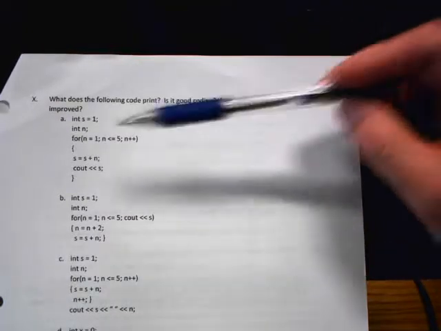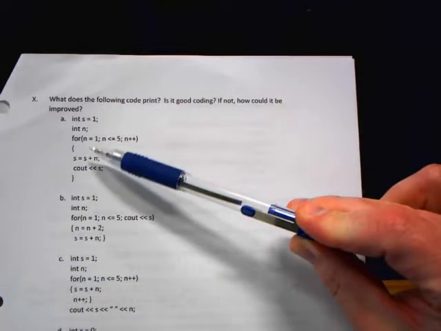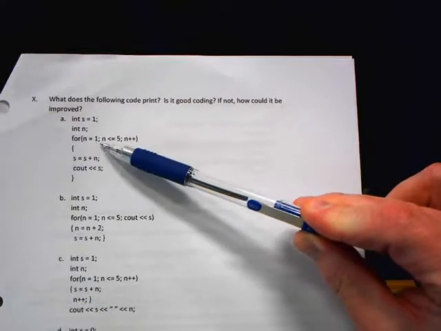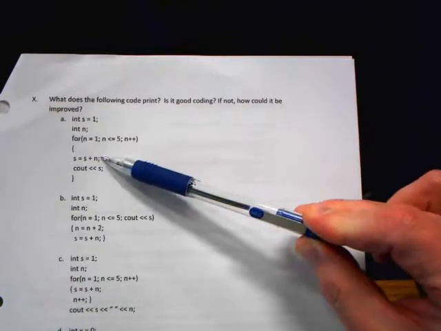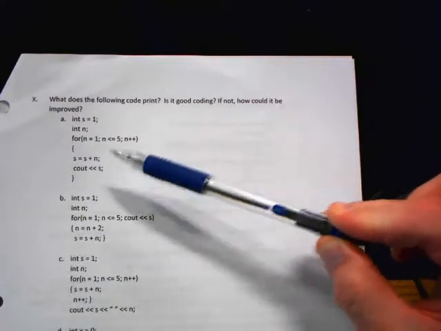So the question is, what does the following code print? Is it good coding? If not, how could it be improved? So we have int s equals 1, int n, for n equals 1 to n less than or equal to 5, n plus plus, s equals s plus n, cout s. All right, so let's answer the first question.